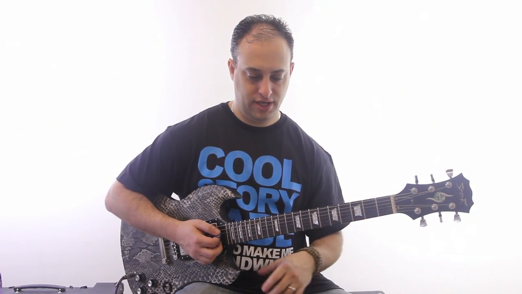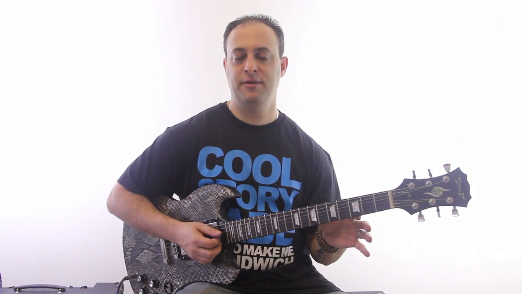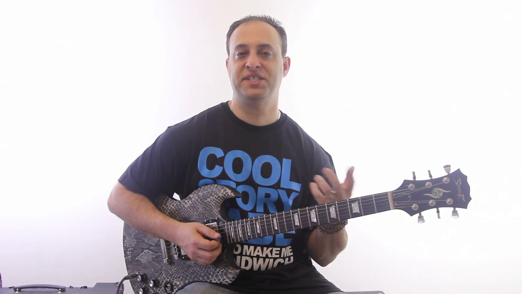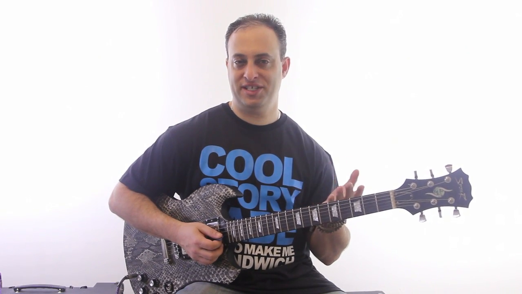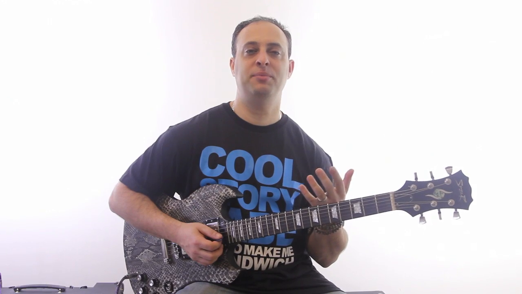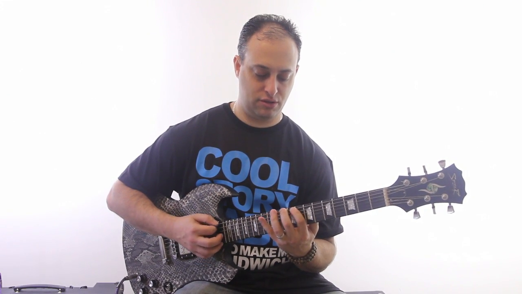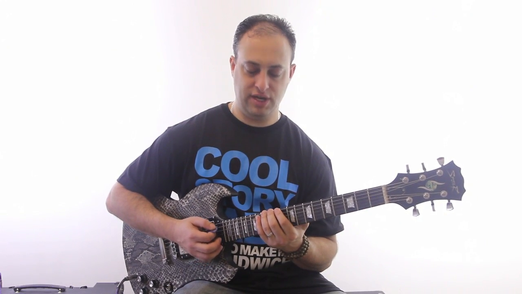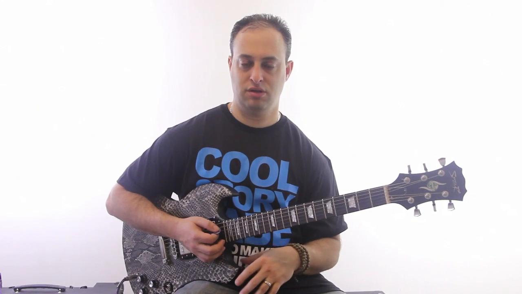So now the modes are just derived from that major scale, but they start on a different note. For example, instead of going C, D, E, F, G, A, B, C, what if you start at the second note, D, and just go up D, E, F, G, A, B, C, D. So instead of this, which is your C major, you'd have this. Okay?